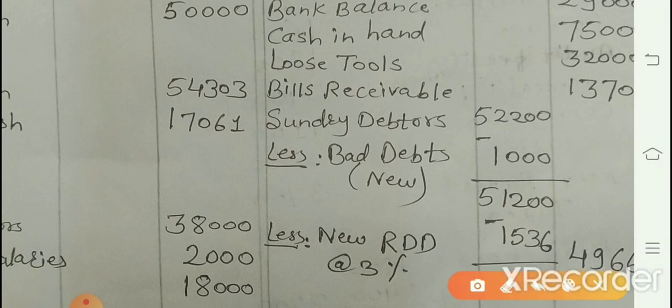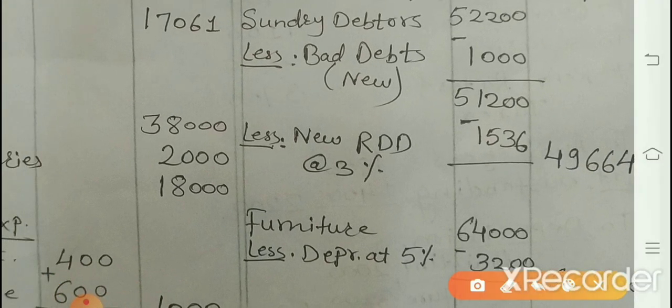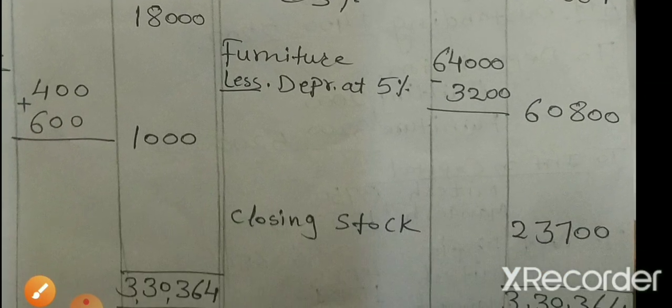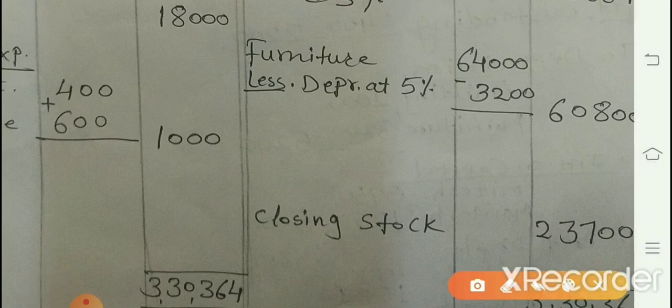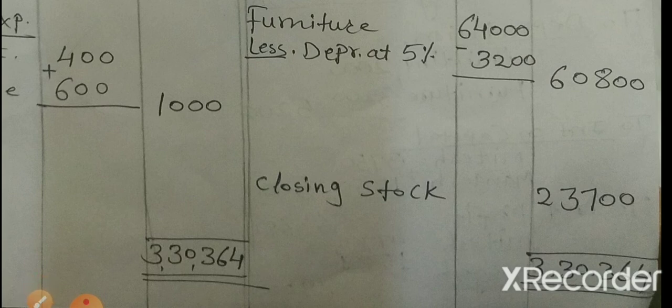From sundry debtors we deducted new bad debts, we deducted new RDD. Hence the remaining amount of debtors will be now 49,664. Then furniture 64,000. We charged 5% depreciation and remaining amount is 60,800. Last item, closing stock 23,700.